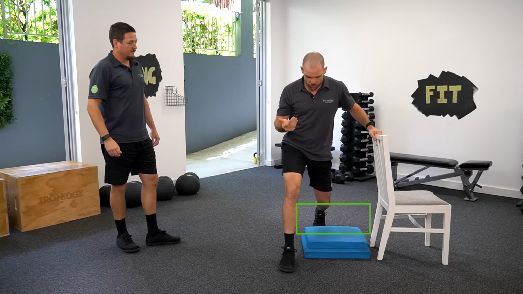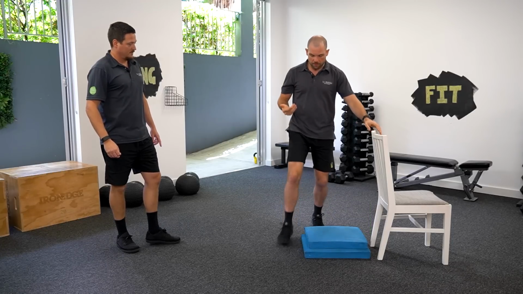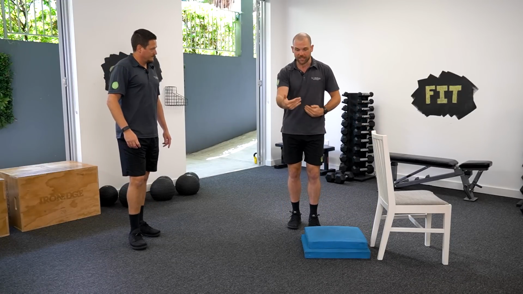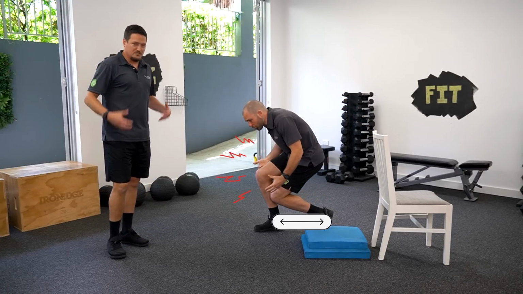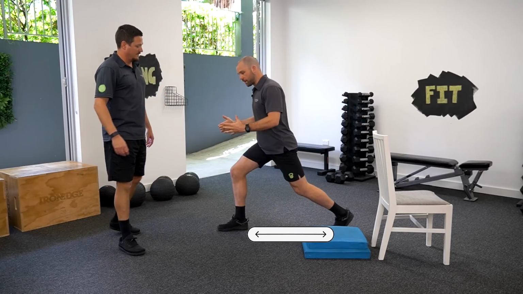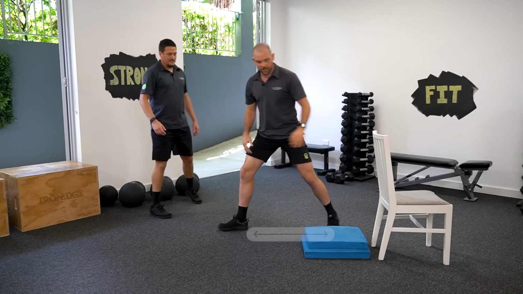So start shallow. The other thing is to make sure that you're getting a big enough split in your stance. So if you do a tiny little split and you find, I'm really cramped up, take a bigger step. Yeah, we'll show them side on. Might be easier for sure.